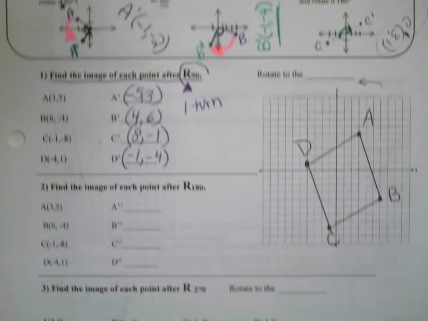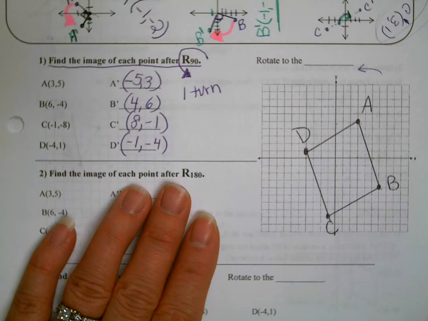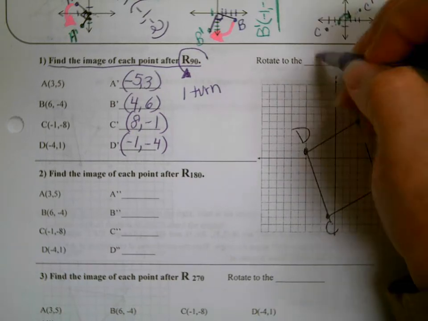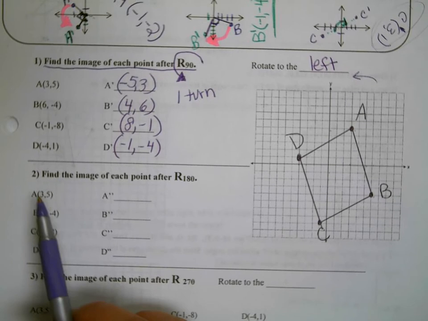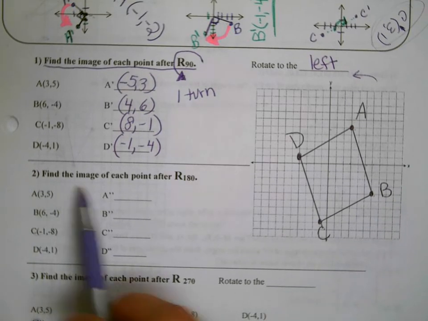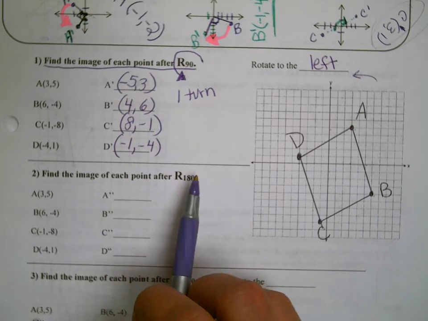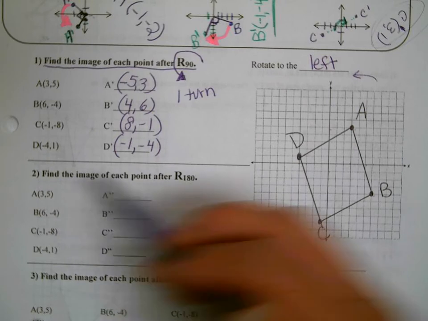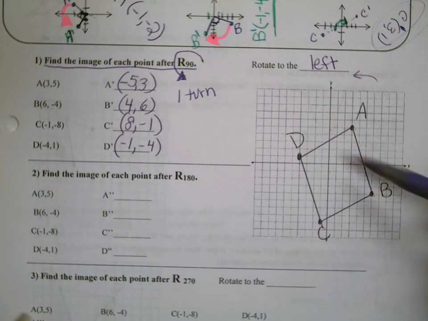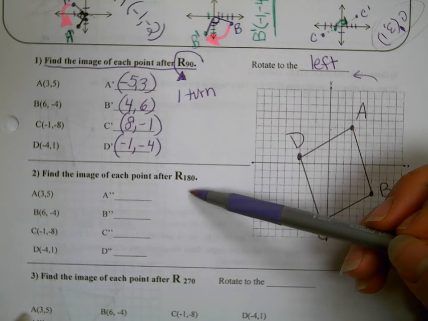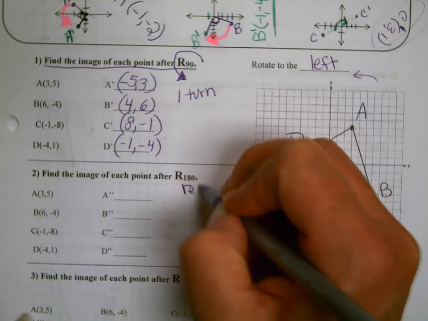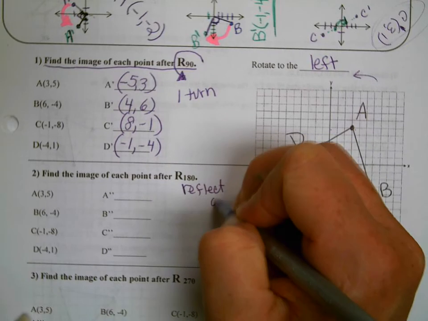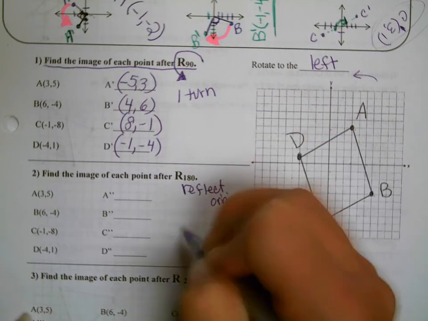Okay? Now we're going to practice a rotation of 180. So again, we turned our paper to the left this time. I did forget to write that in. So exercise 2 says, find the image of each point after rotation of 180. So again, I graphed this quadrilateral here, ABCD, and we're going to find the image after a rotation of 180 degrees. Now 180 degrees, remember, is the same as reflecting in the origin. And we learned that last time.